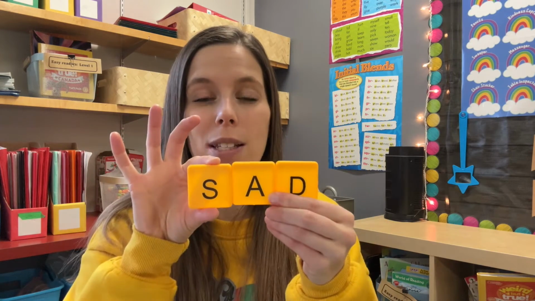So you're building on this understanding of blending with word families now, and you are exploring all of the word family possibilities. With word families, you are introducing the concept of onset and rime. So the word family, or the rhyming part, is add, and then here is the onset, sad. So then you are manipulating the onsets for word families.